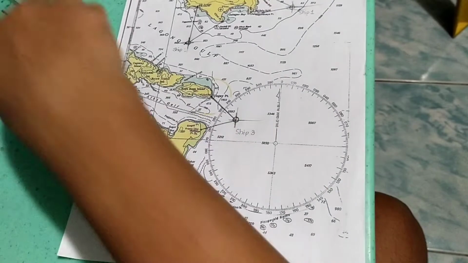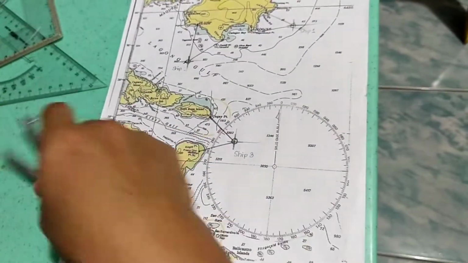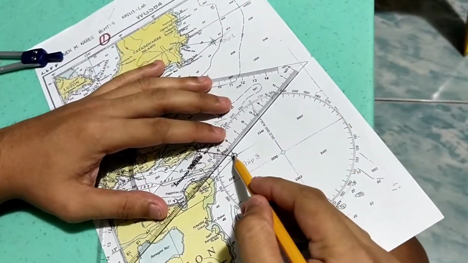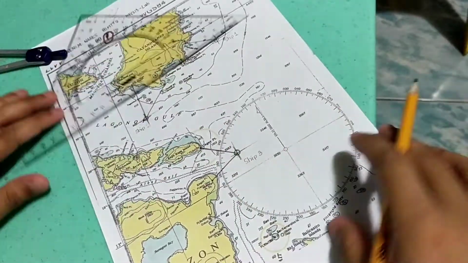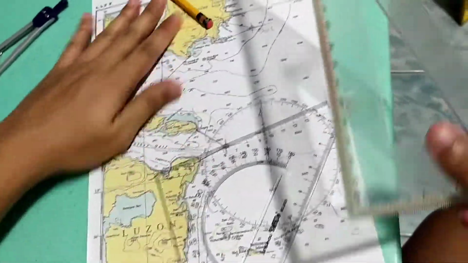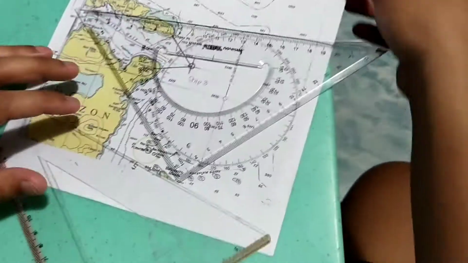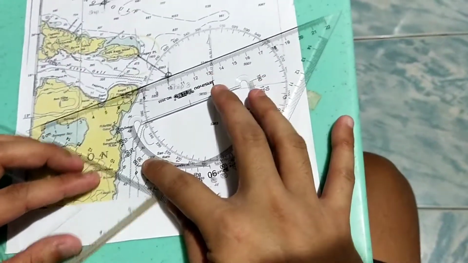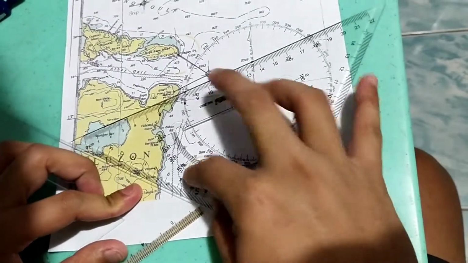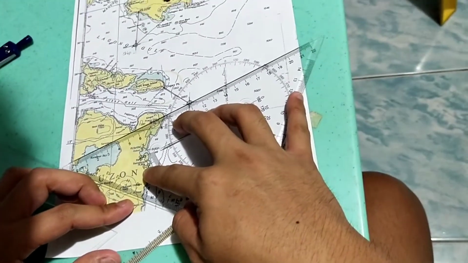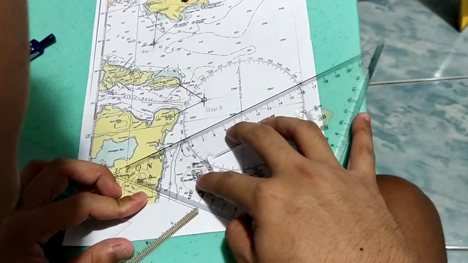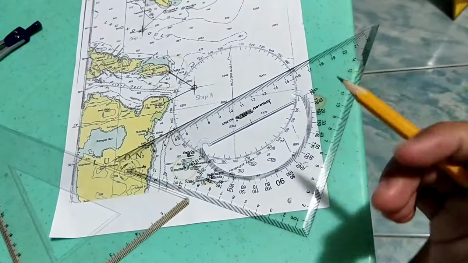So, Puerto Diaz Lighthouse. Connect it. You draw a line from your ship to Puerto Diaz and take its bearing, same as usual. 251 degrees.